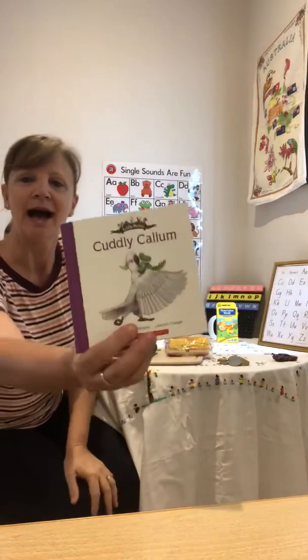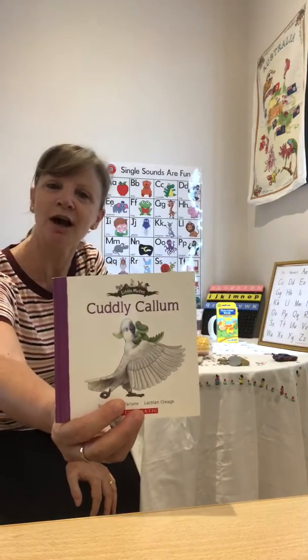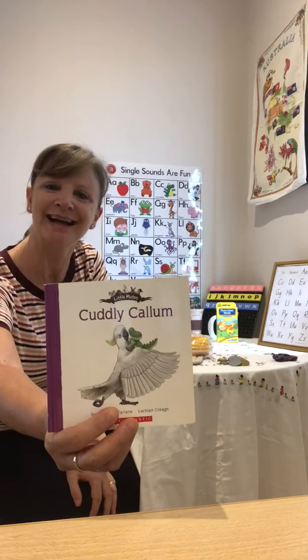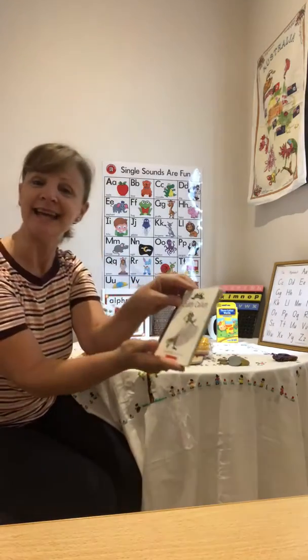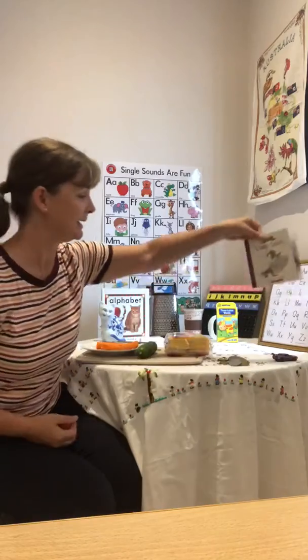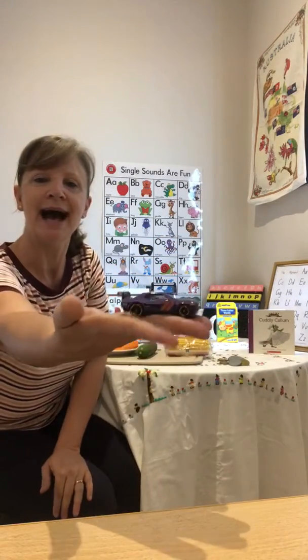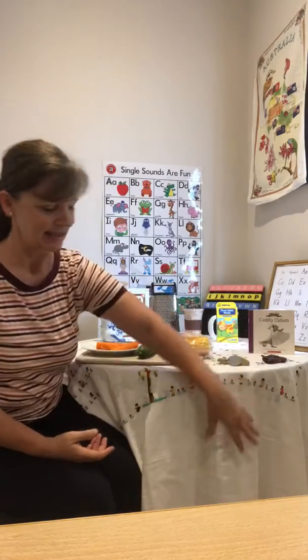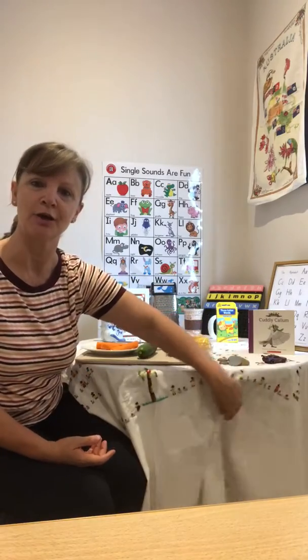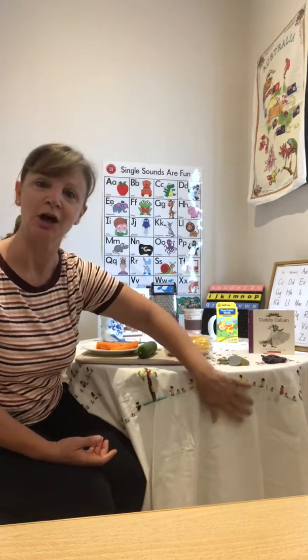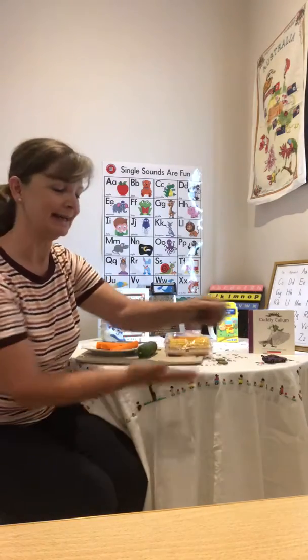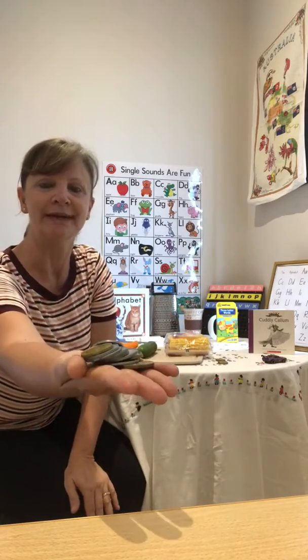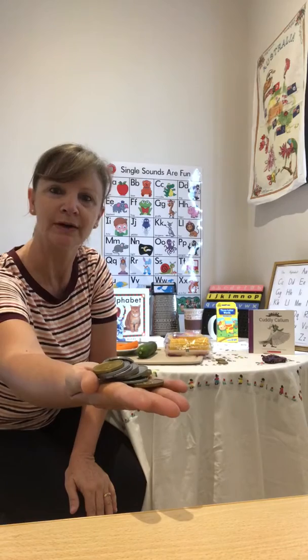On this book I have a picture of a cockatoo, K, cockatoo. His name is Cuddly Callum. Over here I have a car, K, car. Goes very fast. My table has a cloth on it, K, cloth. And here I have a handful of coins, K, coins.